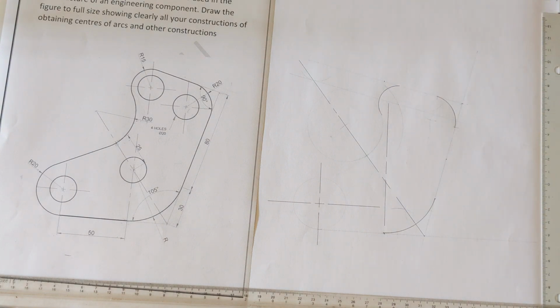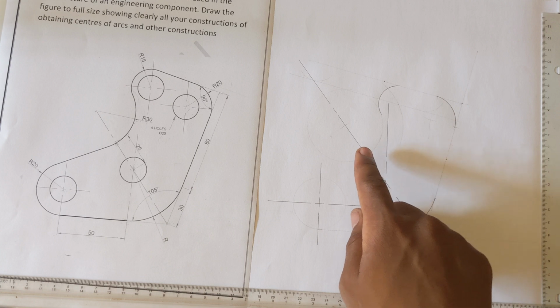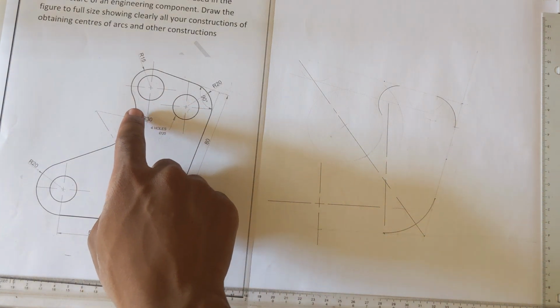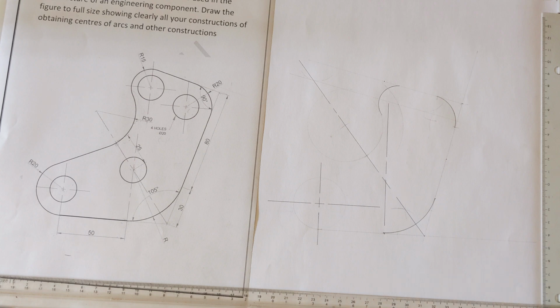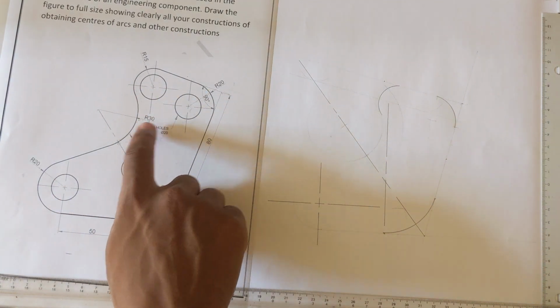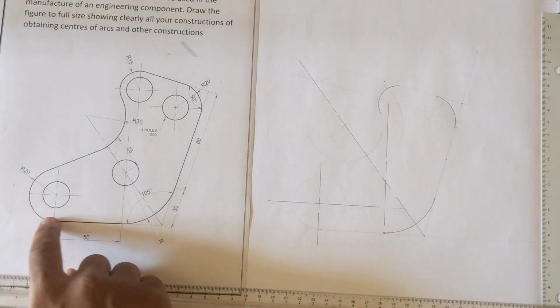Okay, and then the next one is for us to draw a tangent that is touching this circle and this circle. So this one is under tangency to two unknowns, to two unequal circles. So this circle has got a radius of 13, and this circle has got a radius of 20.